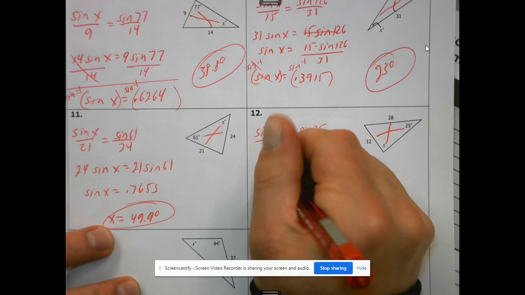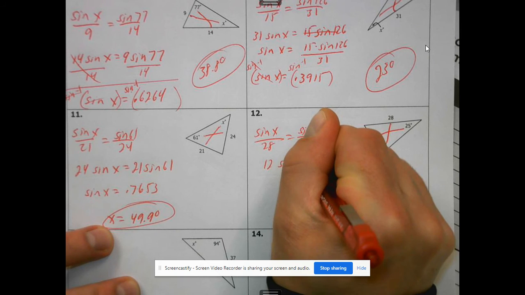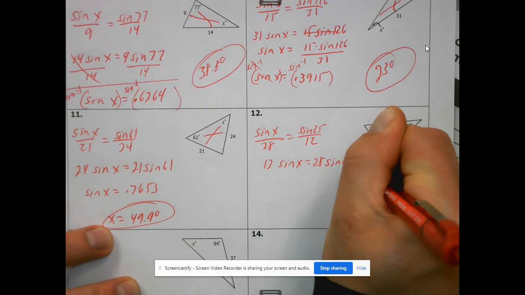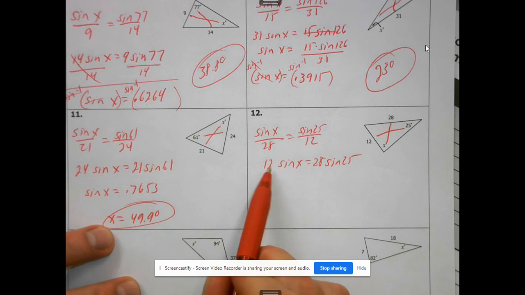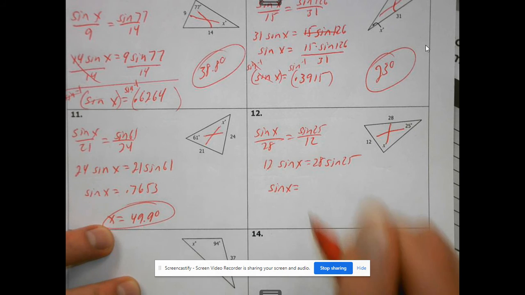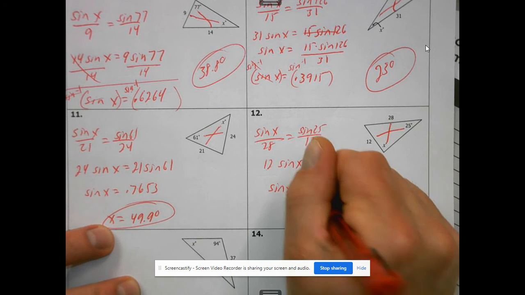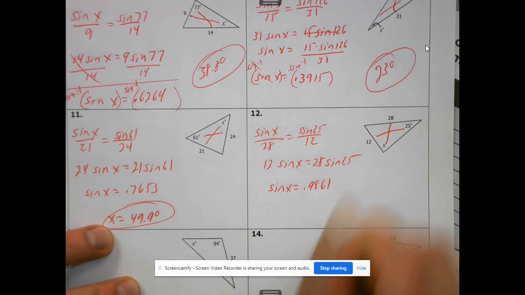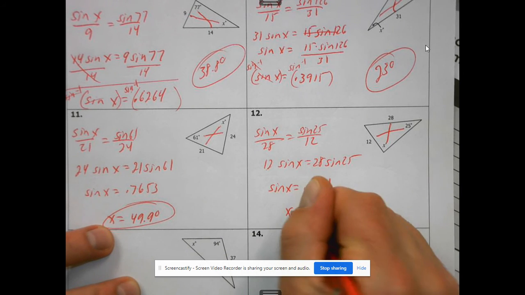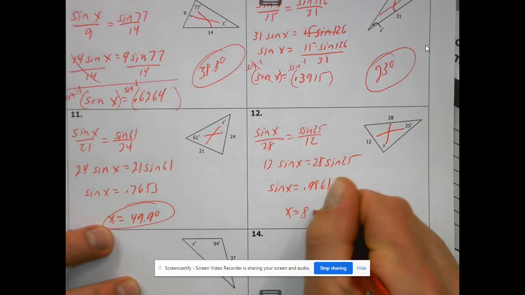Cross multiply. 12 times sine x equals 28 times sine 25. Divide both sides by 12. Sine x comes out to be 0.9861. Inverse sine of both sides. Degree comes out to be 80.4.